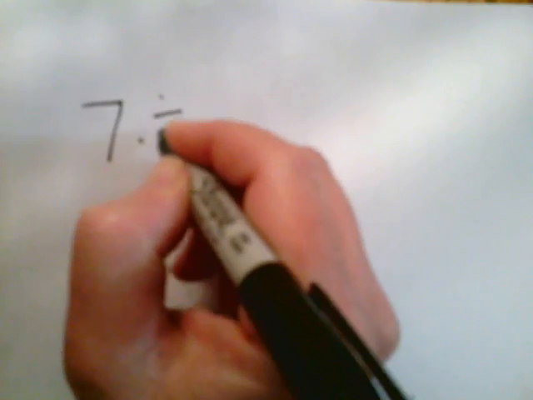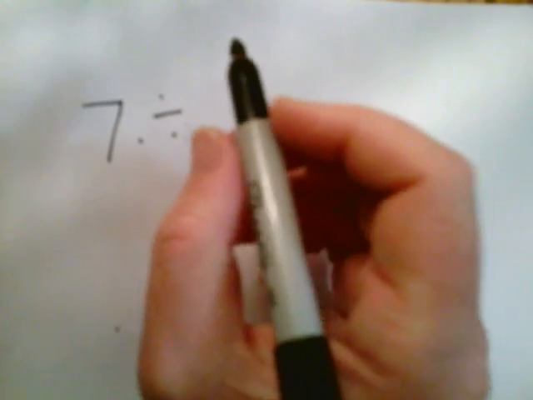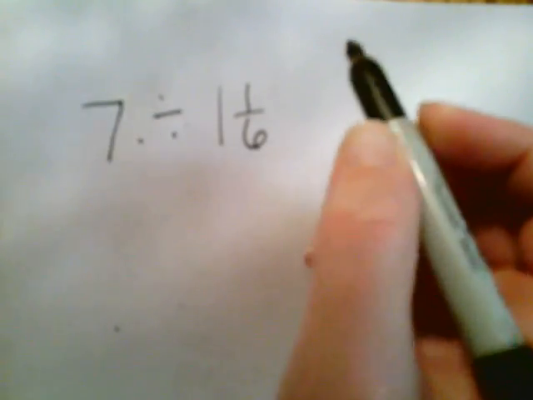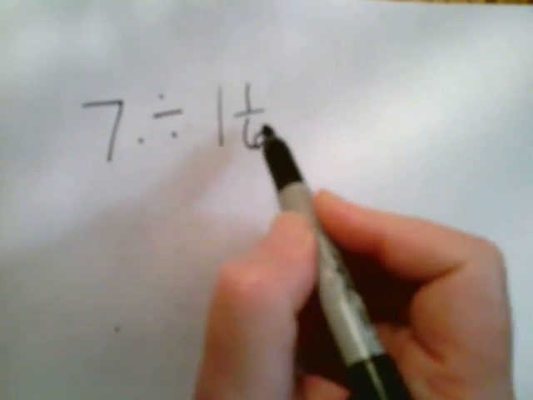Okay, one more problem. Seven divided by 1 1/6. Okay, I'm going to make this an improper fraction.